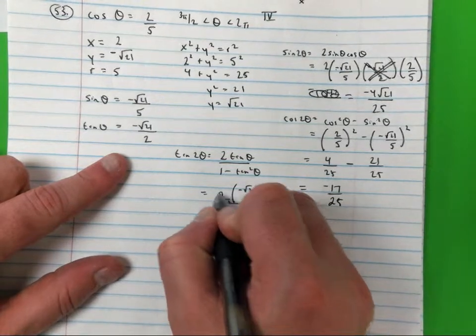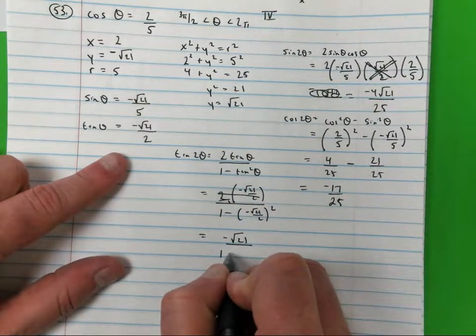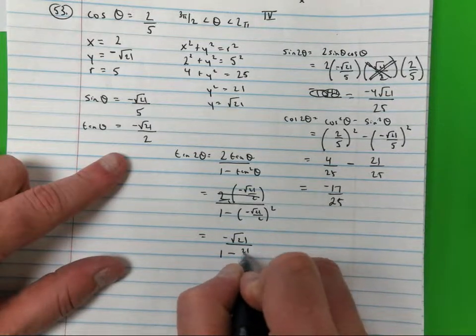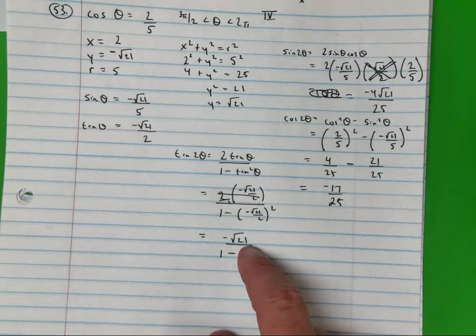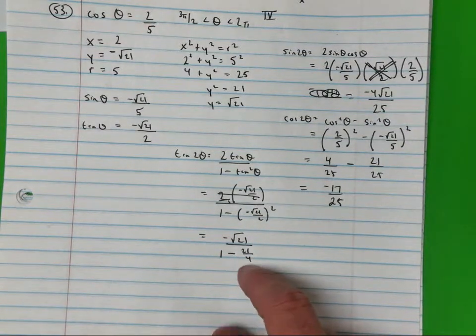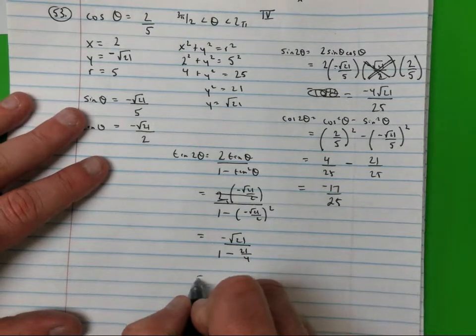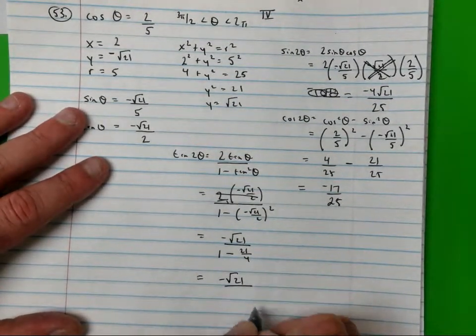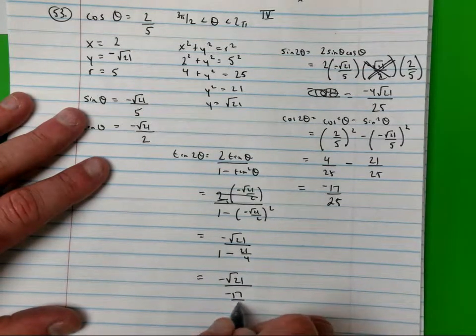Remember, this 2 is over 1. These 2's cancel out. I'm left with negative square root of 21. 1 minus, that's going to give me 21 over 4, because the square root cancels out, leaving 21, and 2 squared in the denominator is 4. That gives me negative square root of 21, and then negative 17 over 4.